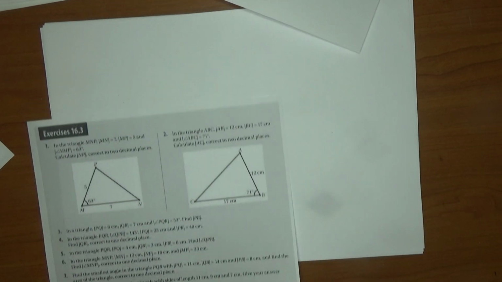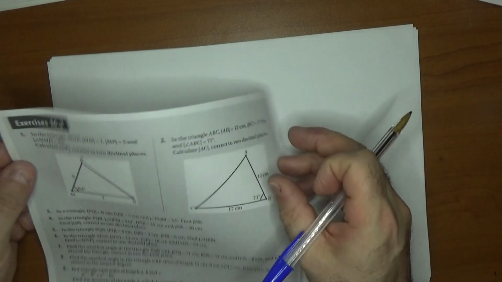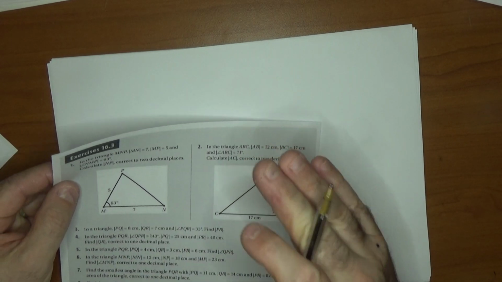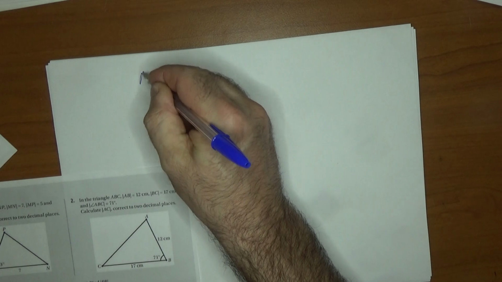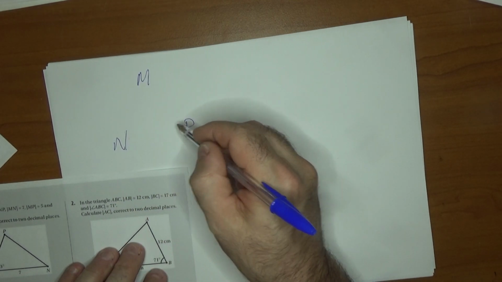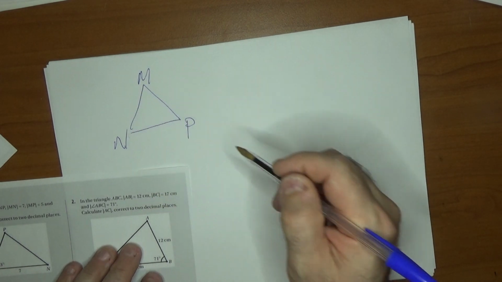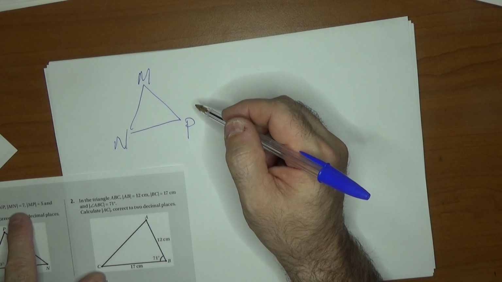Okay, so let's get down to it, and I'll just show you how it's done. From reading the problem and extracting the important information, the minute I see MNP, I just draw up a generic triangle, just big enough to draw it right-angled.